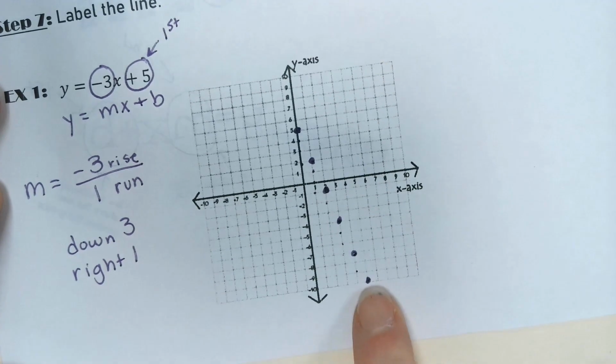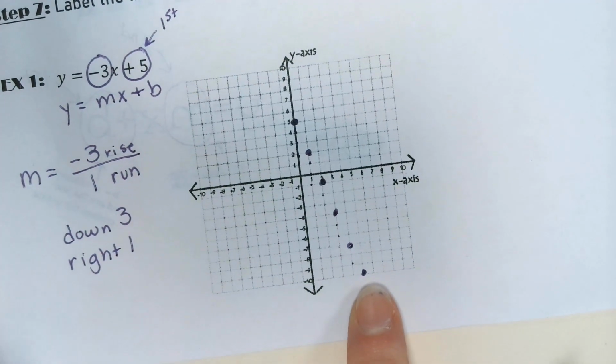And I've gotten to the end of the graph. See how they're all in a straight line? That's how it should be. If any of them are not in the line, then that means you did something wrong. So you need to go back to your y-intercept and do it again.